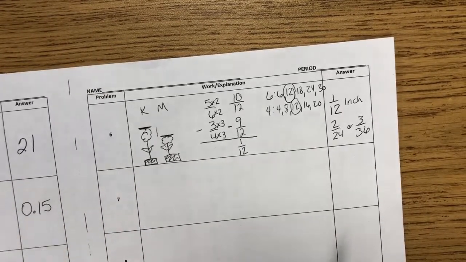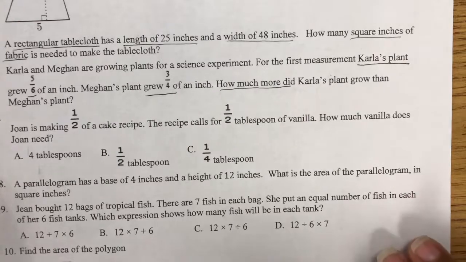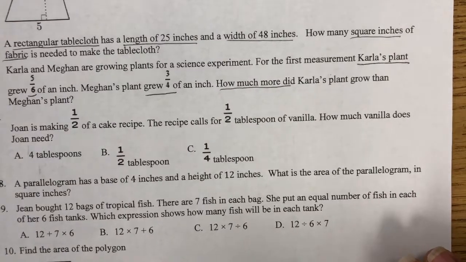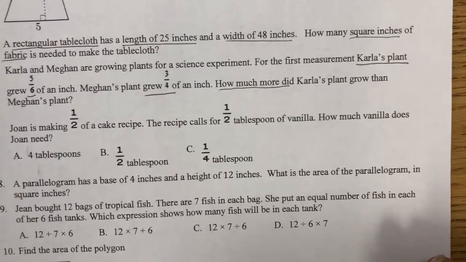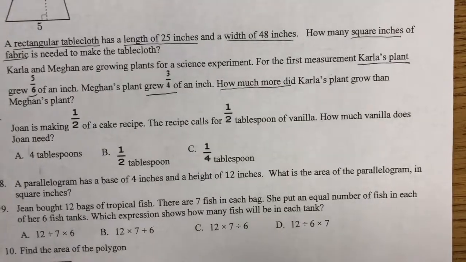Question number 7. Joan is making half of a cake recipe. The recipe calls for half a tablespoon of vanilla. How much vanilla does Joan need? So Joan is making this recipe for cake. She wants to use only half of the recipe. So obviously she doesn't want a big cake. She only wants half of the size of the cake.